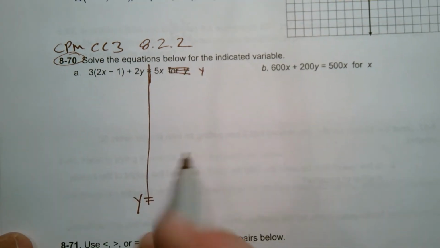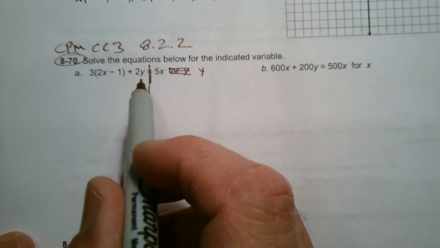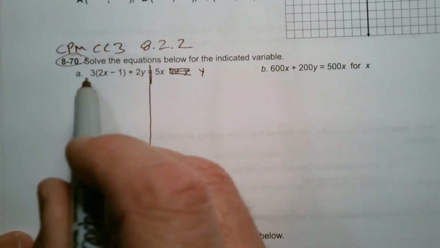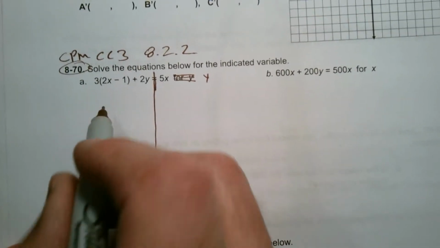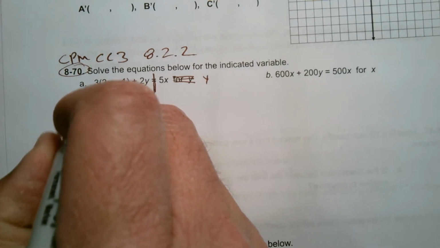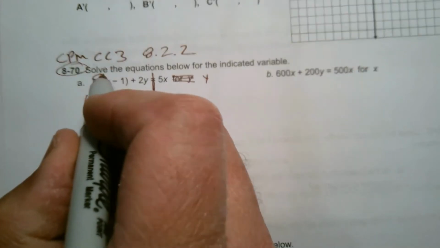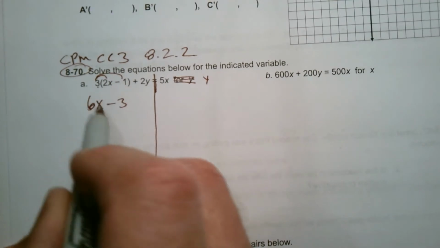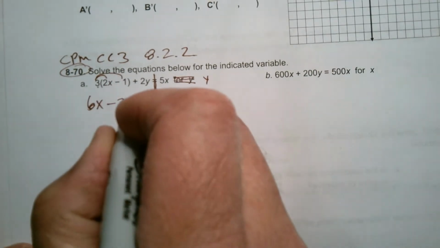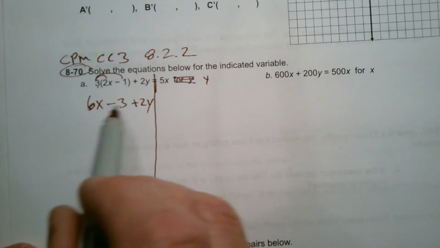The first step of solving equations is making sure I clean up any parentheses: I do any distributing property or combining like terms. I'm going to clean up this side because the other side is just 5x, so there's not much to clean up there. So let's multiply that through. This is 6x minus 3, using the distributive property, multiplying 3 times 2x and 3 times 1. So it's 6x minus 3, no longer parentheses, plus 2y. It's a term with an x, a constant term, and a y term, so there's no combining like terms.